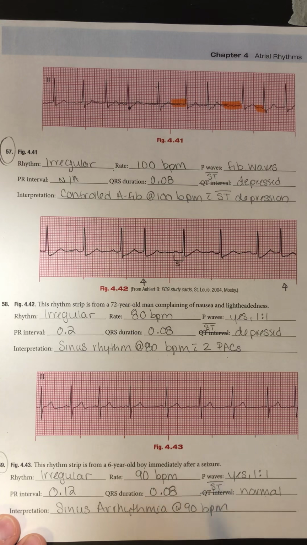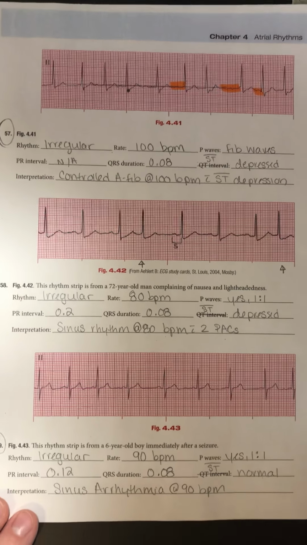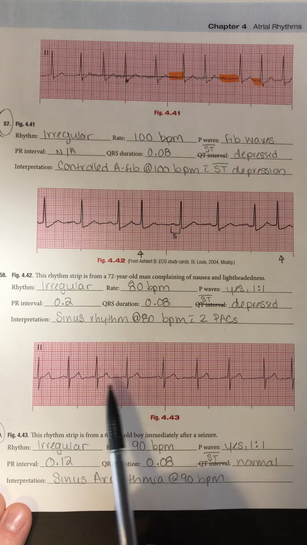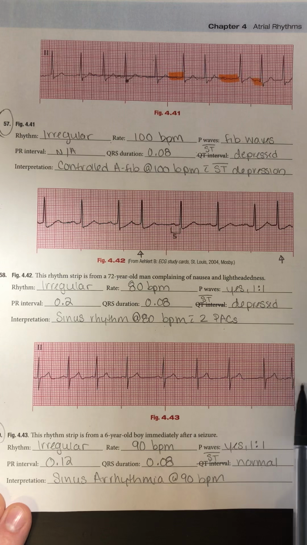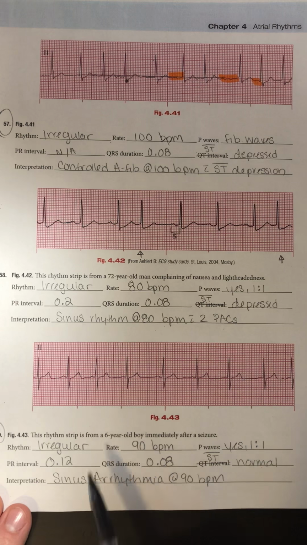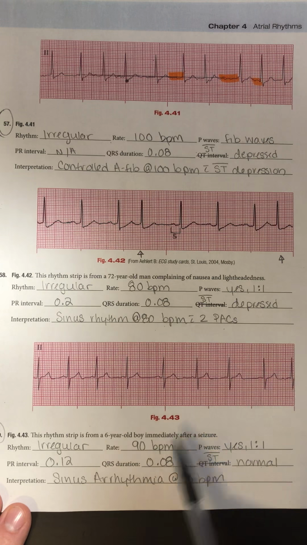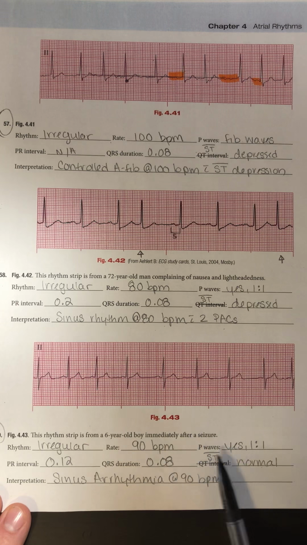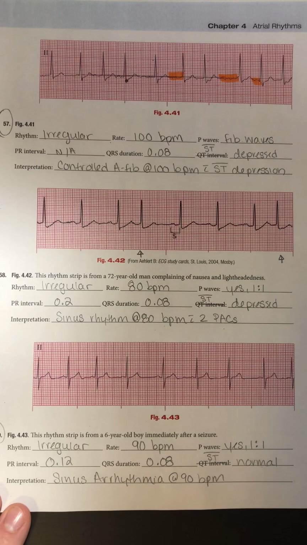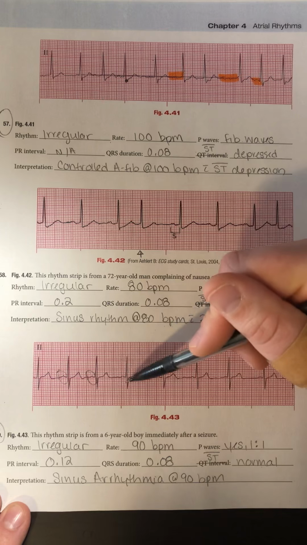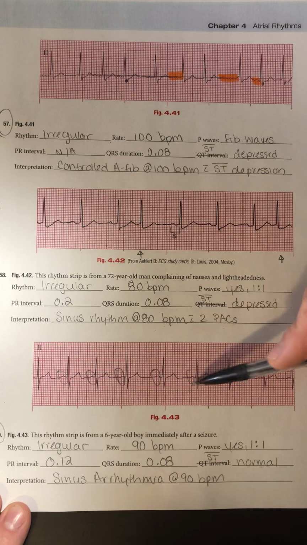I want to skip down here to number 59. Regular, irregular. You can see that it seems to get slower in the middle and then speed up on the side, so it's irregular. It's narrow complex, so I want to be thinking AFib. 1, 2, 3, 4, 5, 6, 7, 8, 9 times 10 give me 90 beats per minute. And what cancels out AFib is that I do see definite P waves. So no fib waves here.